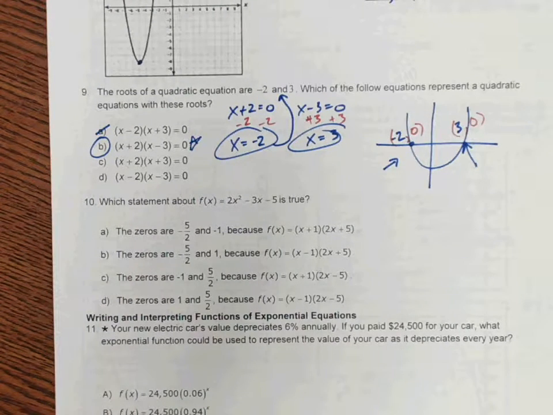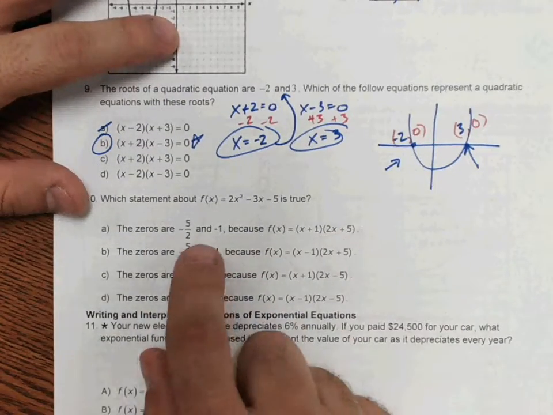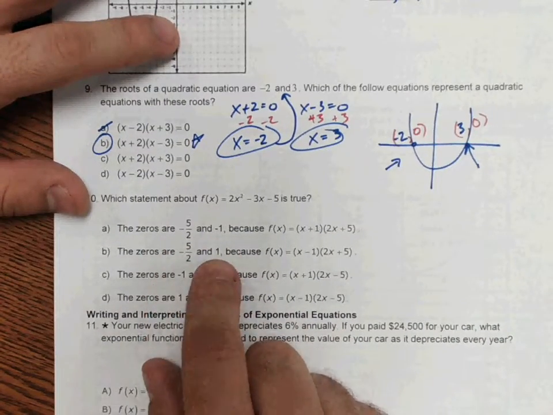Alright, just like with any problem, there are multiple ways you can answer number 10. The question is, which statement about f of x equals 2x squared minus 3x minus 5 is true? So the way that I'm going to show you right now, or reiterate to you, is to look at the answer choices and use the answer choices to help guide you to figure out which way is the best way to solve the problem. So you can look here, all of these have different solution sets.